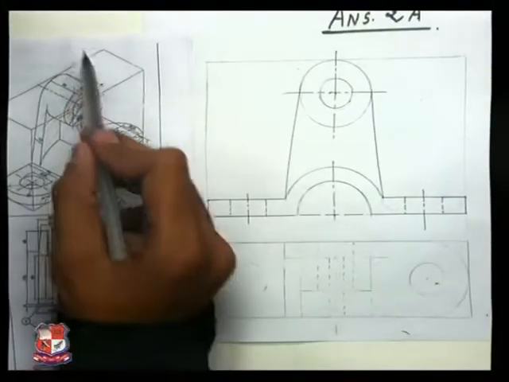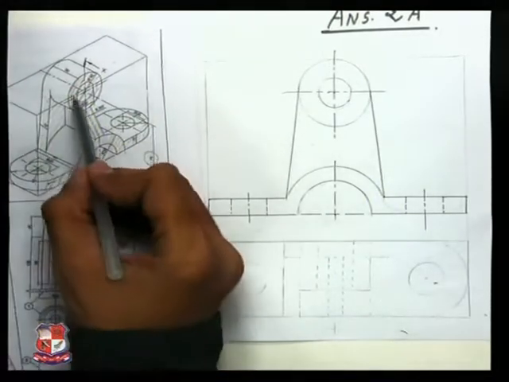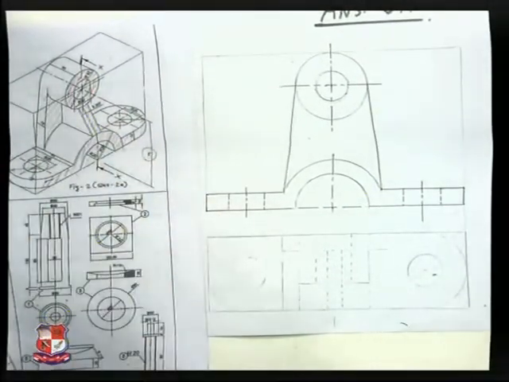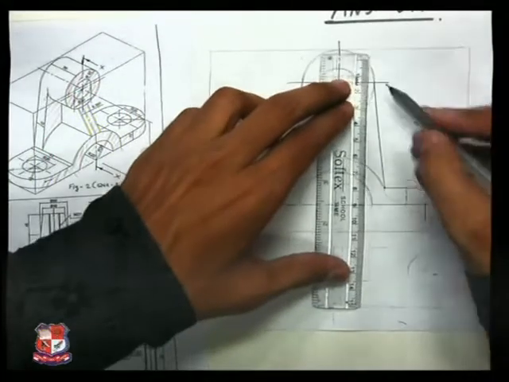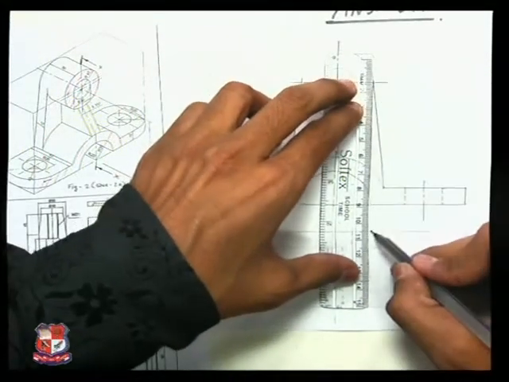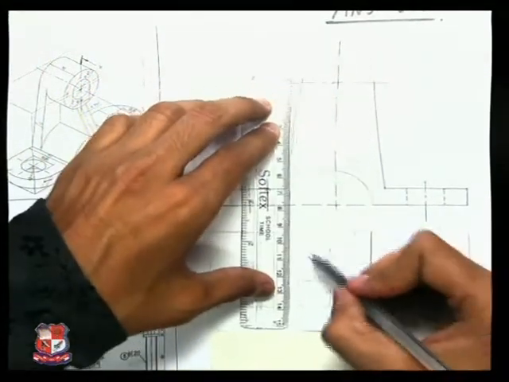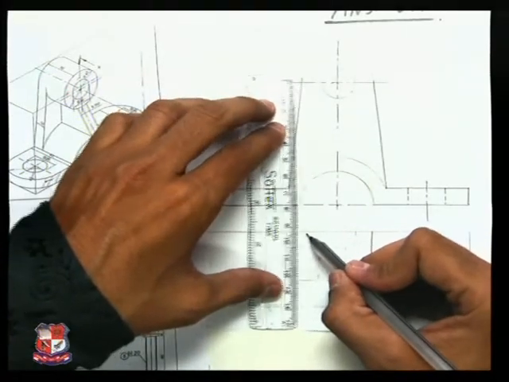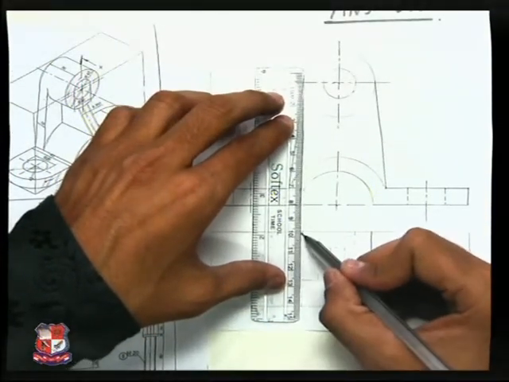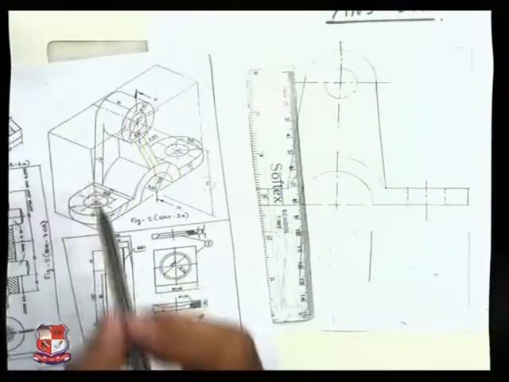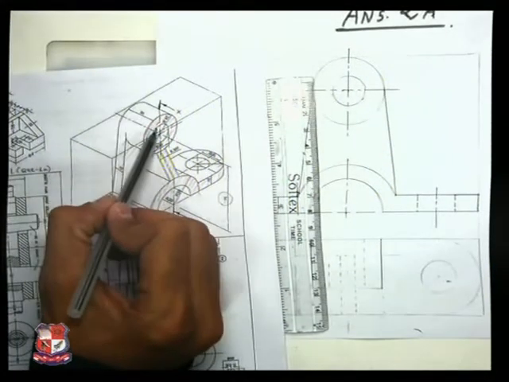In top view, if you look from here, this cylinder would appear as a rectangle. Hence we can take projections from here like this, and the length is not known to us. We have to find out that length from its top view. This length is given 30 millimeter.